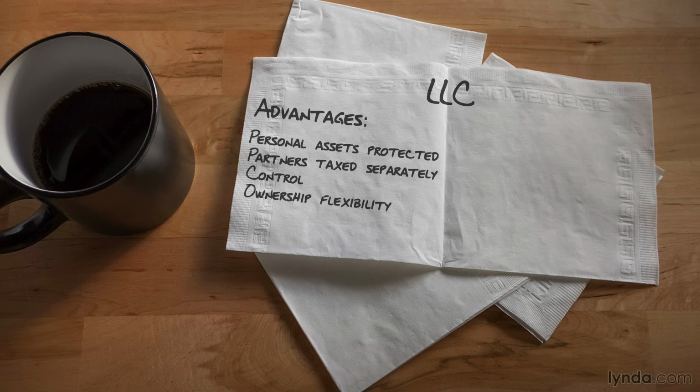Also, a separate entity, such as a living trust, can be a member of an LLC, providing more flexibility on how ownership can be divided. Finally, financial losses of a limited liability corporation are passed through to the investors, which is a potential tax advantage.